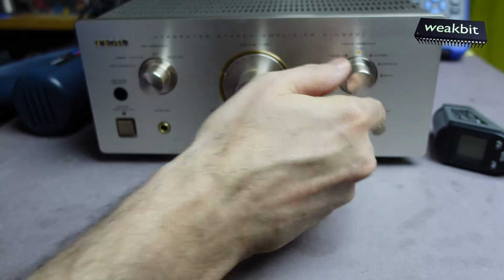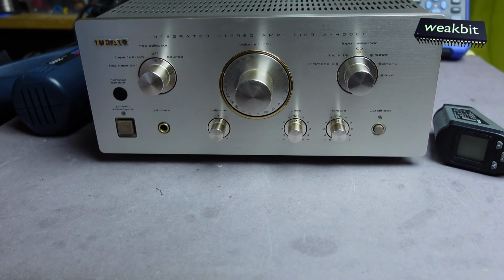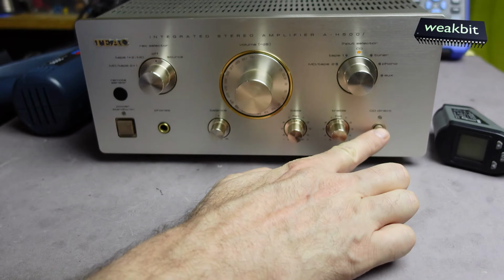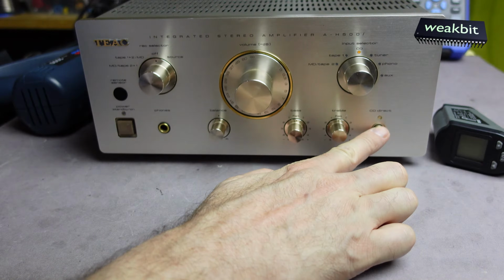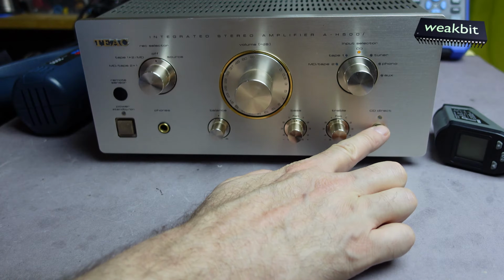Because if you switch here, then the mute occurs during the switch time and the anti-mute comes back when the position is arrived. But if I change it to CD direct, the noise is gone. That means it does not come from the amplifier.